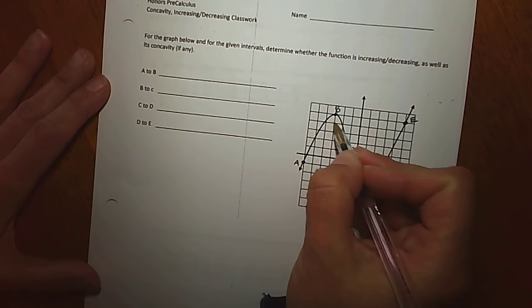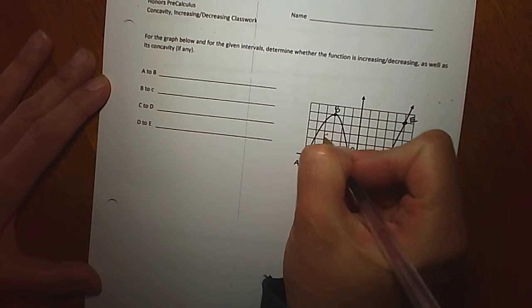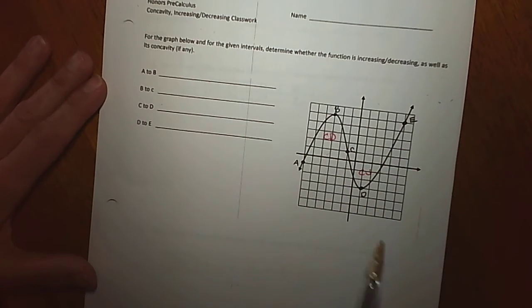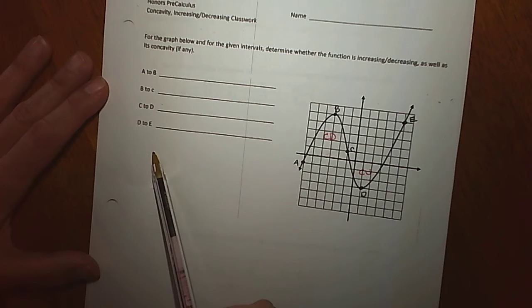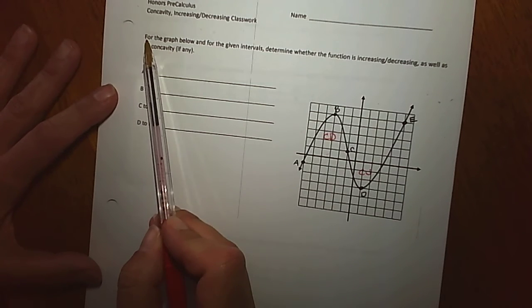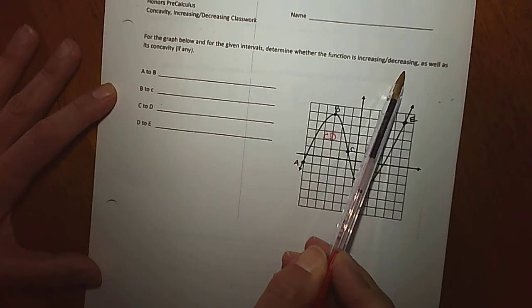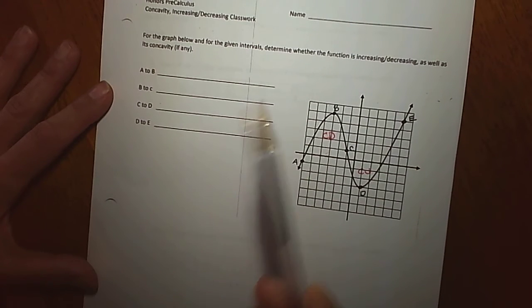So this area in here is concave down, so CD. And this area in here is concave up. And then what we can do is break it down into sections and talk about it. For the graph below and for the given intervals, determine whether it's increasing or decreasing, as well as its concavity.